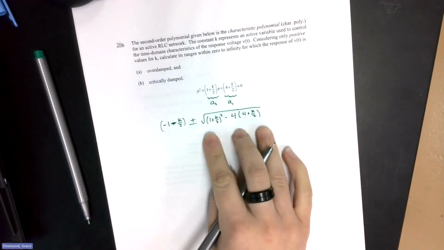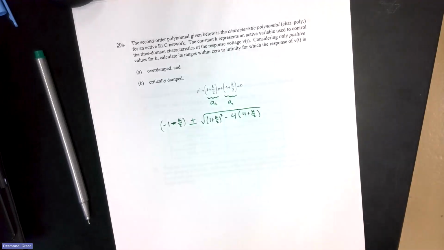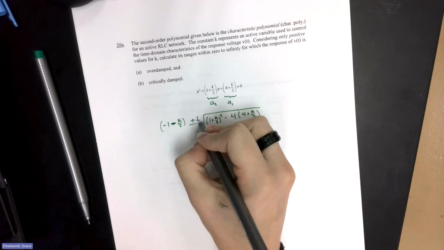I just did 1 plus k over 2 squared minus 4 times 4 plus k over 2 squared, and this is times 1/2.